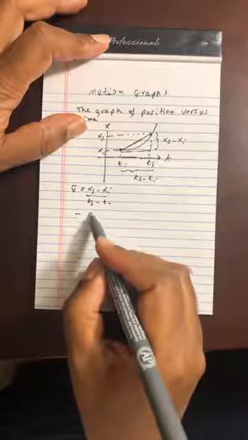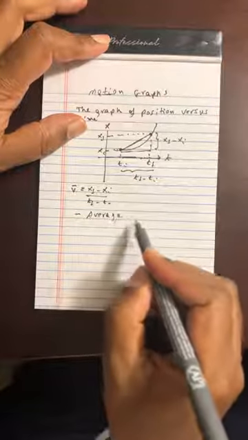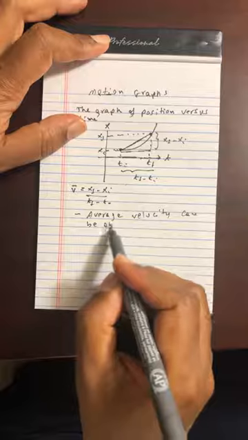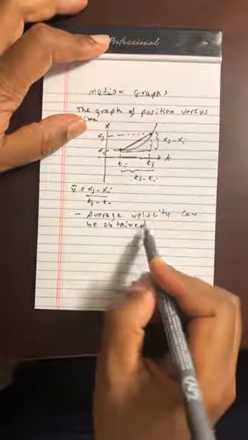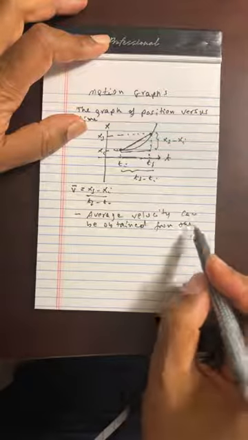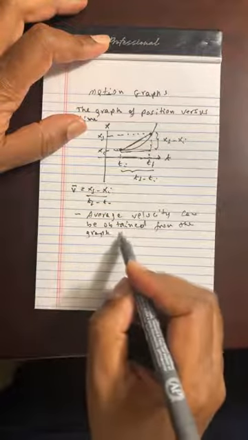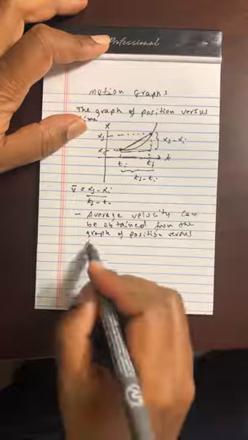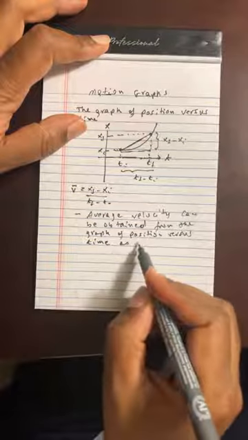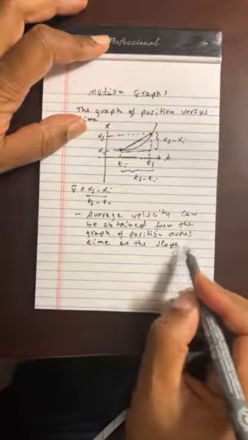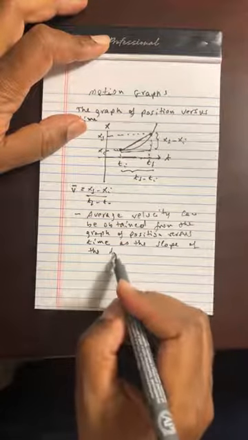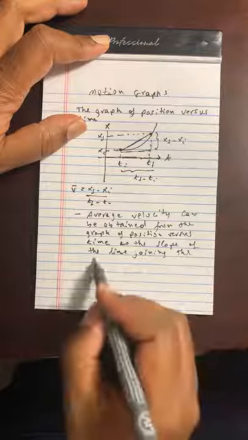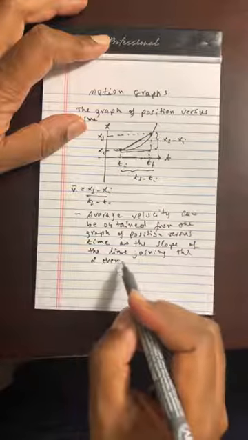So the conclusion is average velocity can be obtained from the graph of position versus time as the slope of the line joining the 2 events, all right?